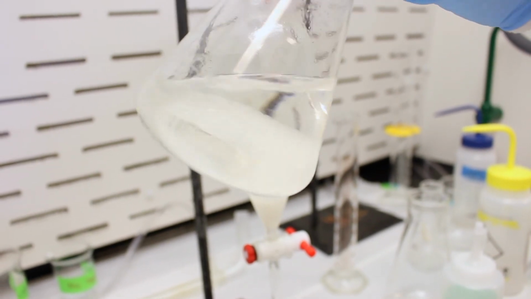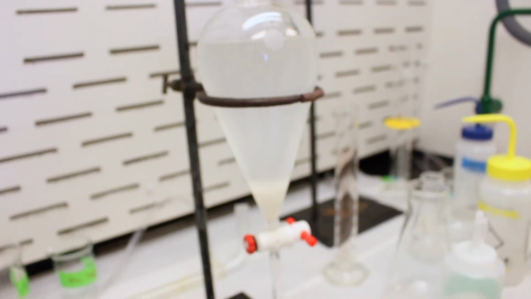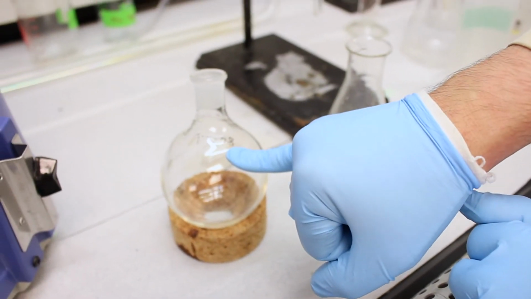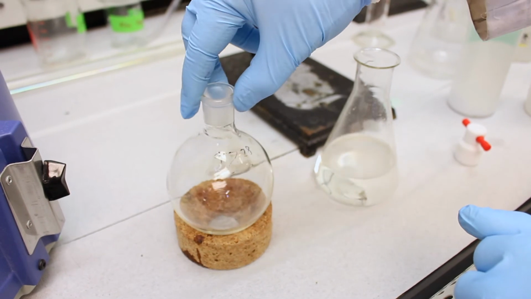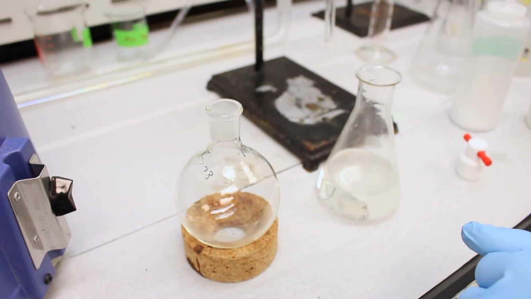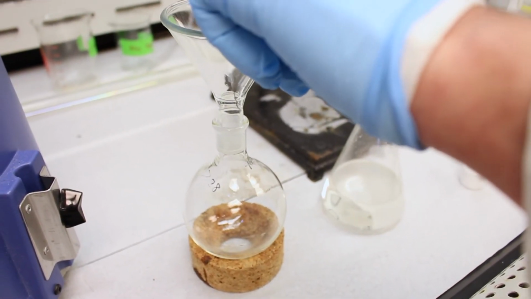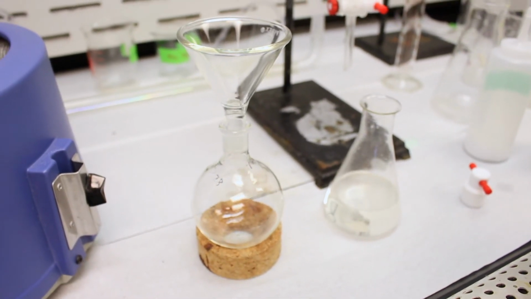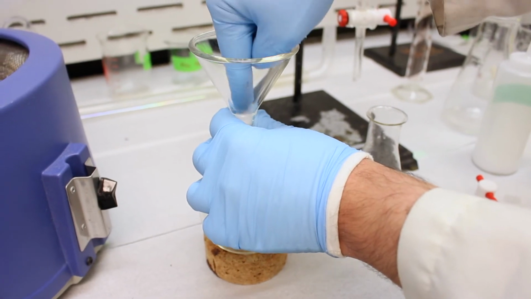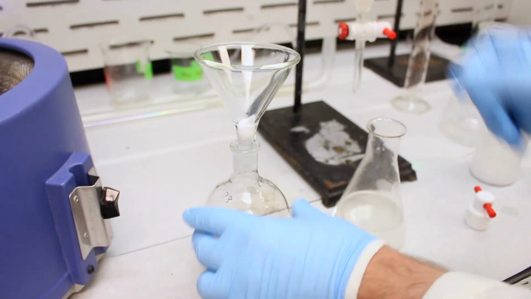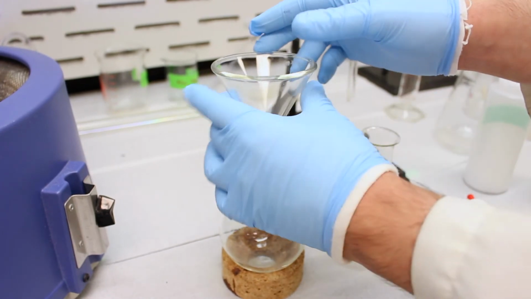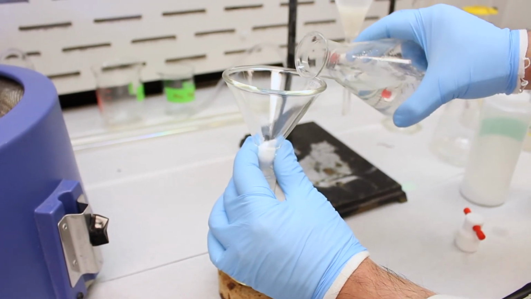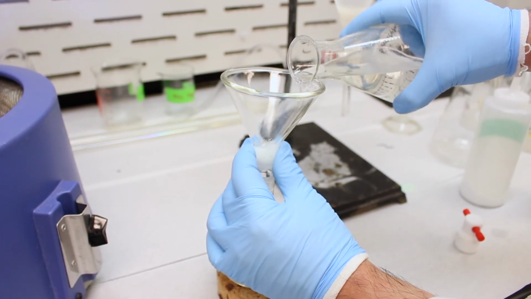So now that we have a dry solution, which means it's free of water, we can take our flask. I've written the weight of the flask right here, so it's 97.28 grams. Now we can take a funnel and some cotton, and we can filter the mixture. Now this might be a little bit challenging because it might form a seal, so I'll lift it out a little bit. And we're going to filter the sodium sulfate away.